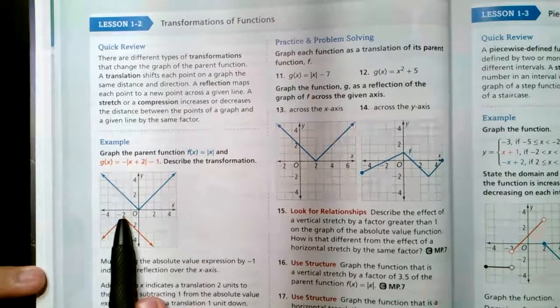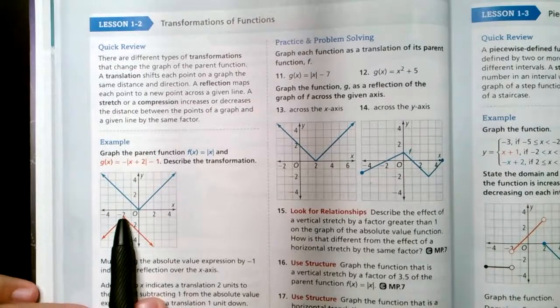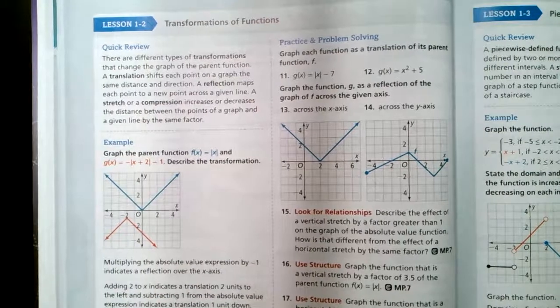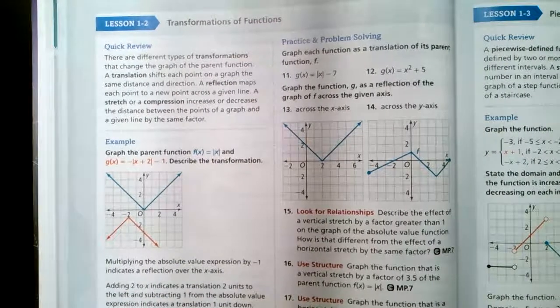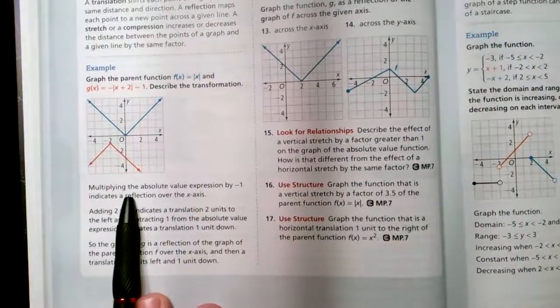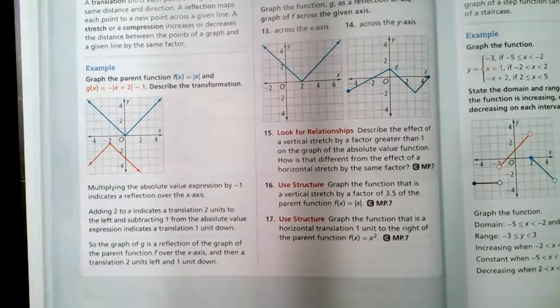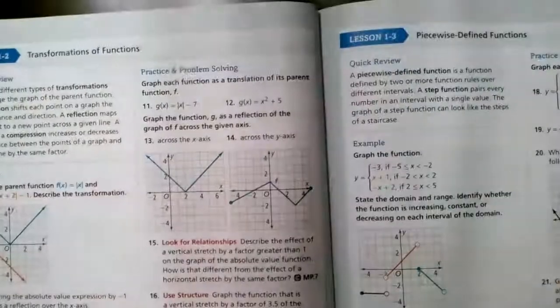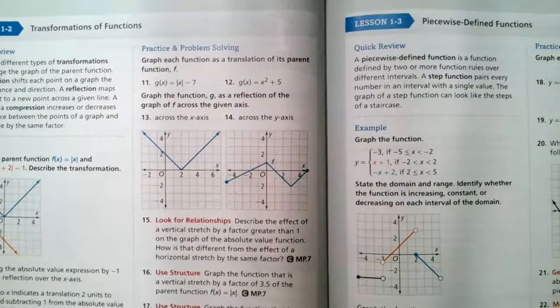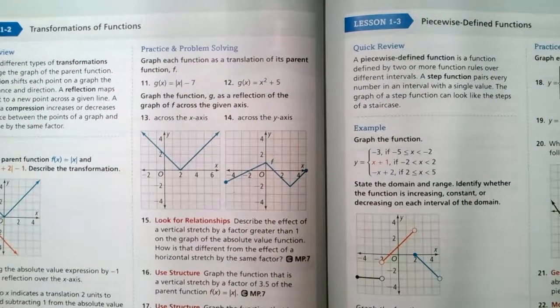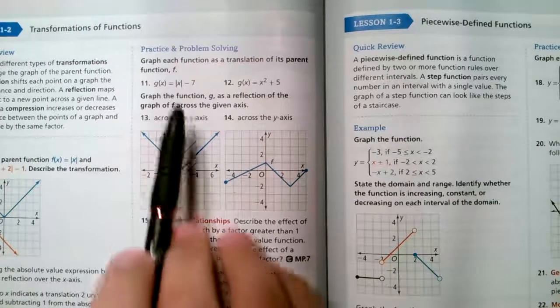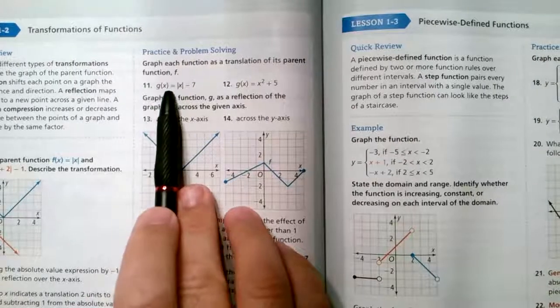But then that negative out in front, that tells you to reflect it across the x-axis, right? Flip it upside down. So instead of shifting it left 2 and down 1, then from that point there, it flipped it upside down. And that's exactly what this is talking about down here. So the descriptive part, multiplying by -1 is a reflection, adding 2, right? So read through that, make sure that you understand what those transformations were.